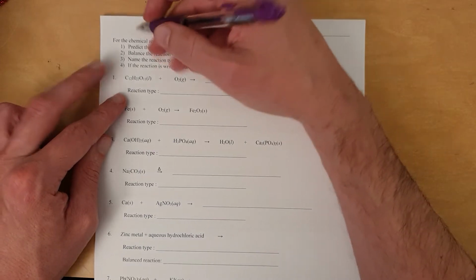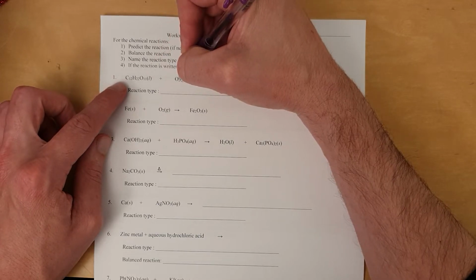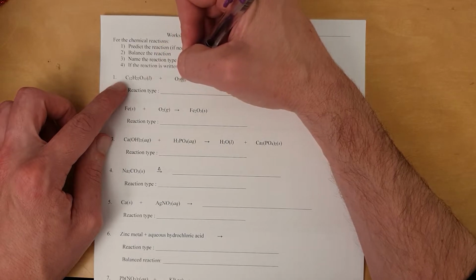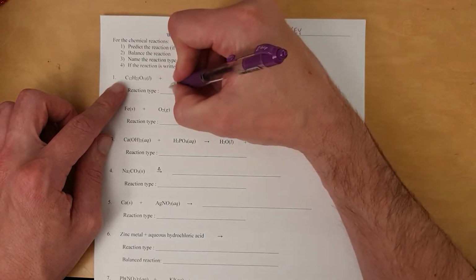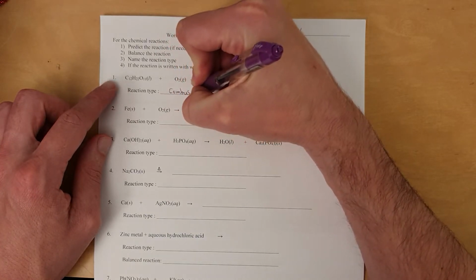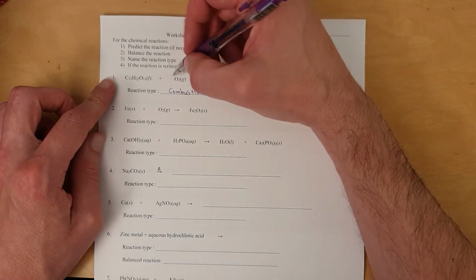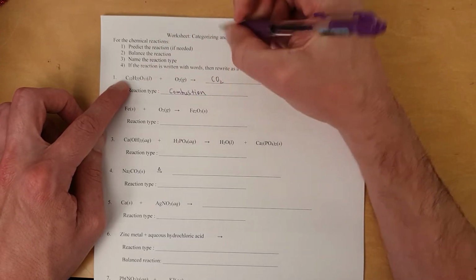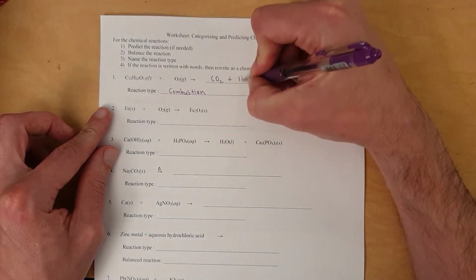So I look at this one, and how do I recognize the reaction type? Well, it is an element and a compound. However, instead of single displacement reactions, which is what we'd normally say for an element and a compound, I notice this is oxygen. Any compound reacting with oxygen has a special name. It is combustion. And if it's combustion, then we have to understand that anything containing carbon will combust to produce carbon dioxide. Anything containing hydrogen will combust to produce water.